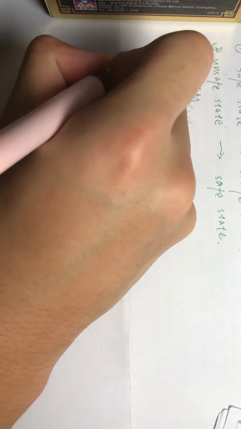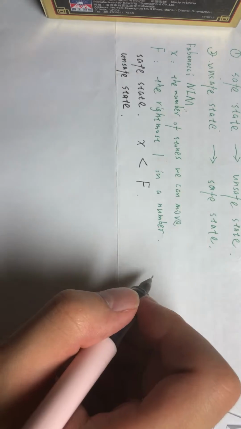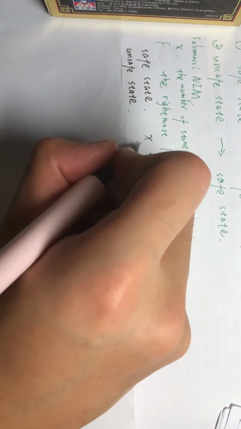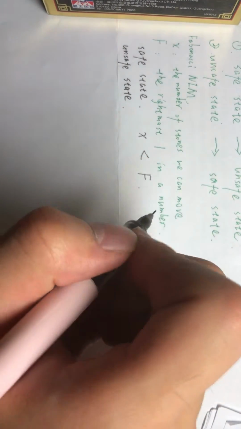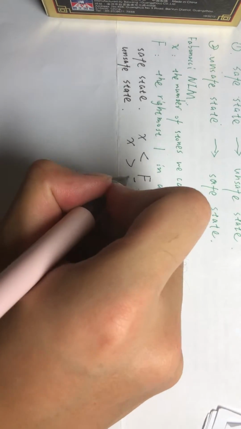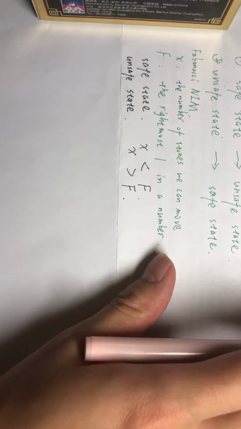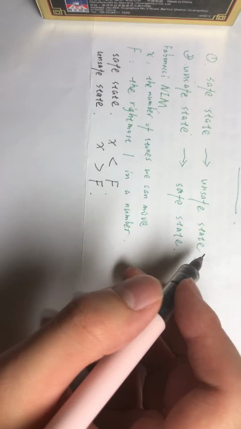And the unsafe state is that the number of stones we can move is bigger than the rightmost one in the number.